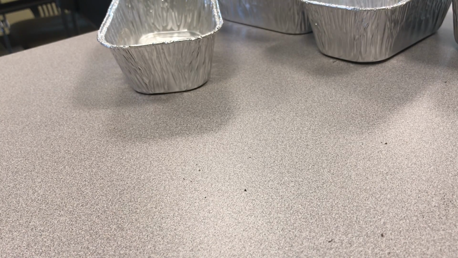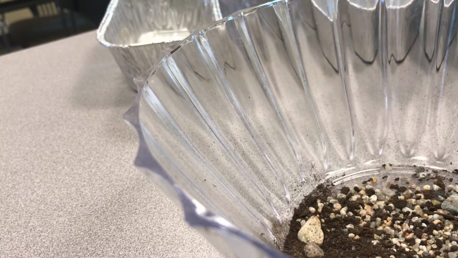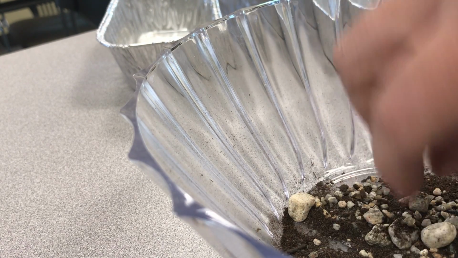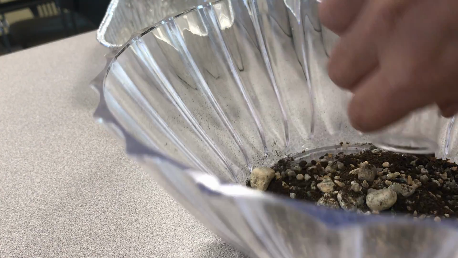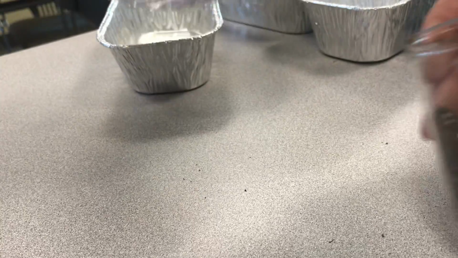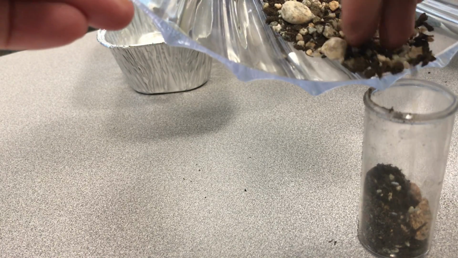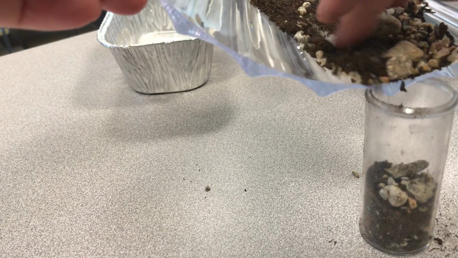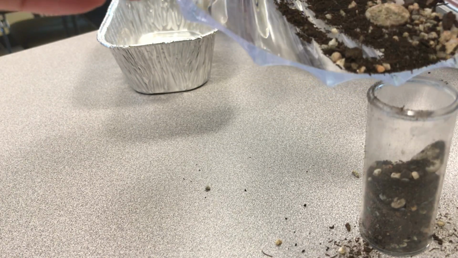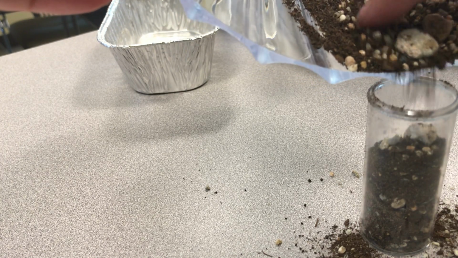Let's mix all of our soil parts back together again. And now we have our soil again. And we're going to try to put some soil into our small vial. And then we are going to add some water. Make sure you clean up your space after you're done. You can see I'm making a mess. I bet you are too.